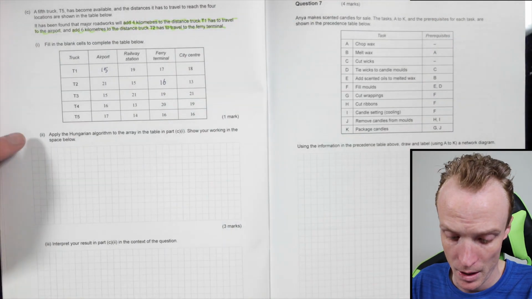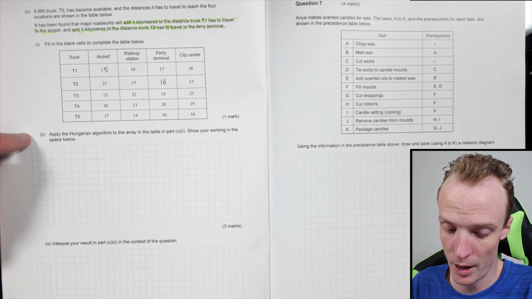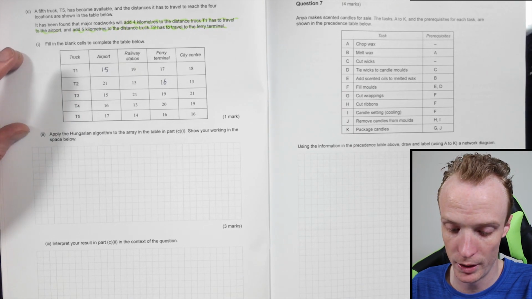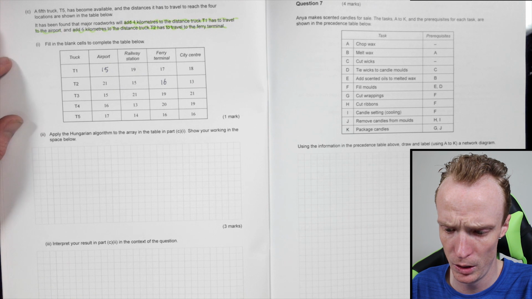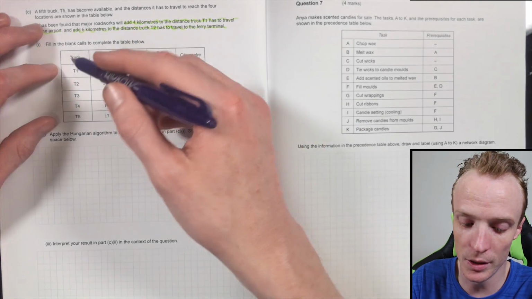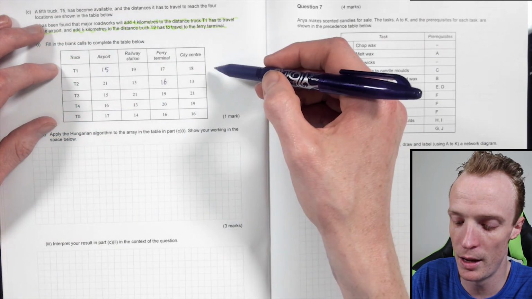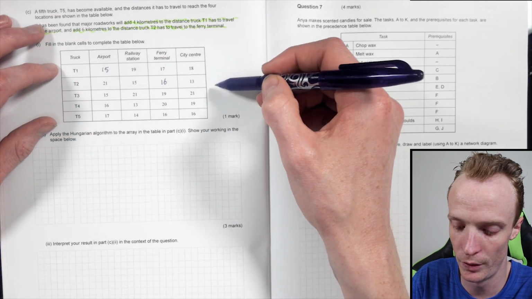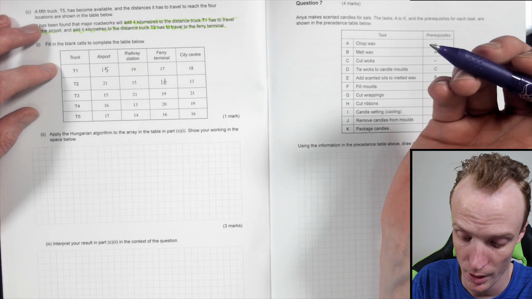Like that. Apply the Hungarian algorithm to the array in the table of this. Show your working in the space below. So we are minimising, aren't we? Yeah, we're minimising, so we don't need to worry about subtracting anything. It's not square anymore, so we need to add a column of zeros here. So that's the thing that's really after.